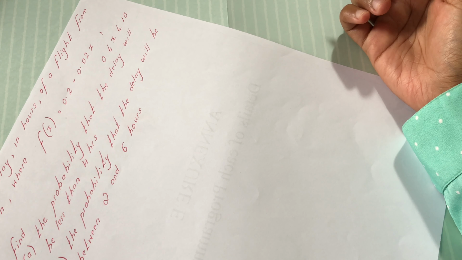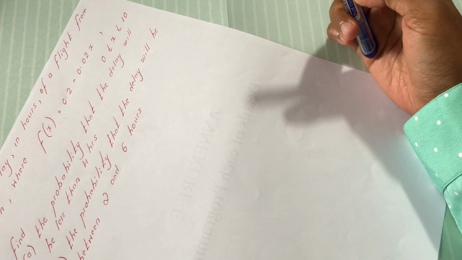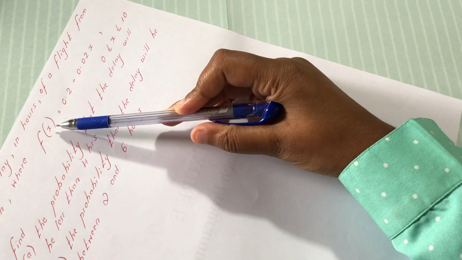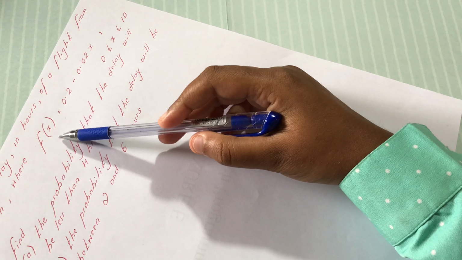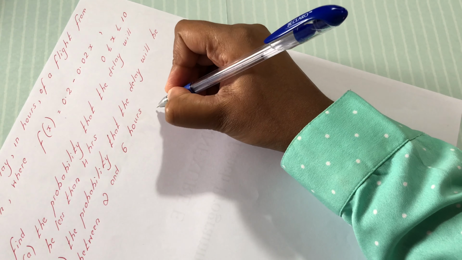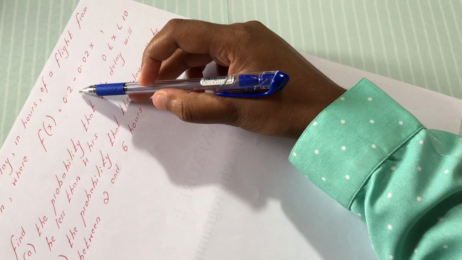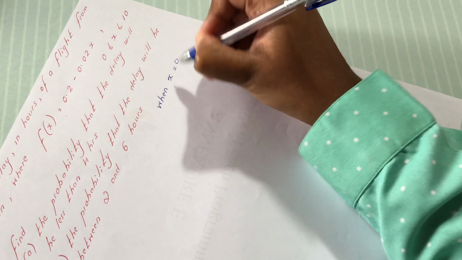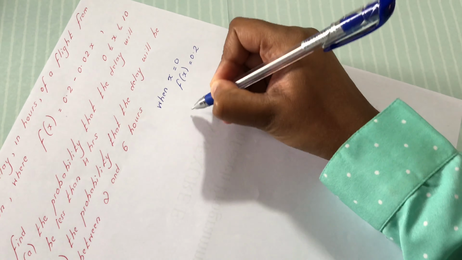The graphical representation of f of x is going to be a line, and 2 points are enough to draw a line. So we can take when x is equal to 0, what will be the value of f of x? When x is equal to 10, what will be the value of f of x? So to draw the line, we replace the values of x in the function f of x. When x is equal to 0, f of x is going to be 0.2.